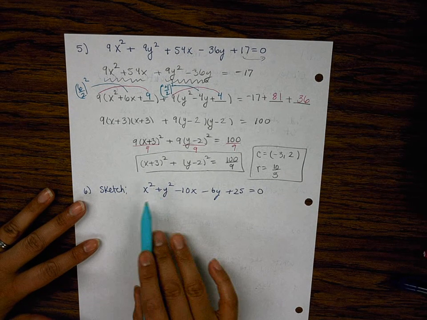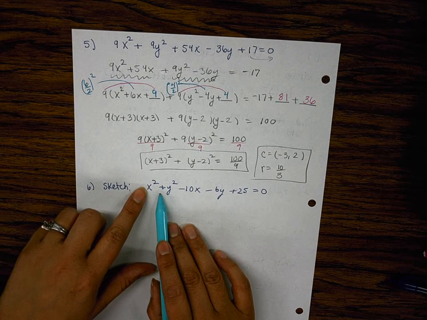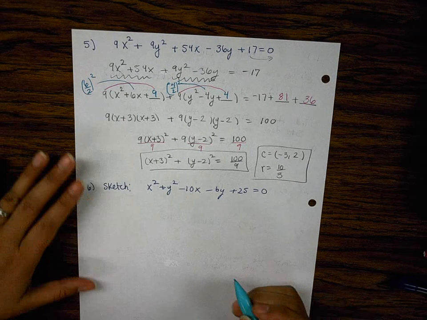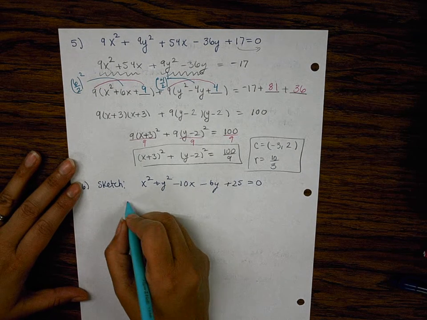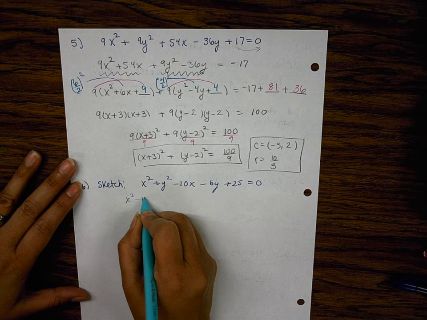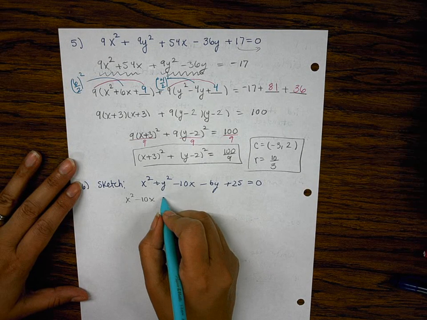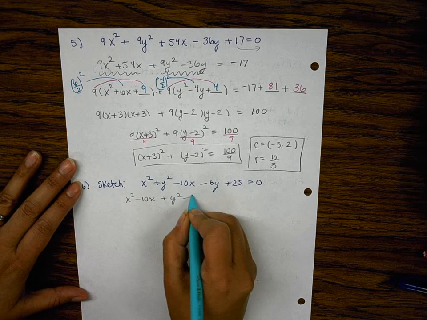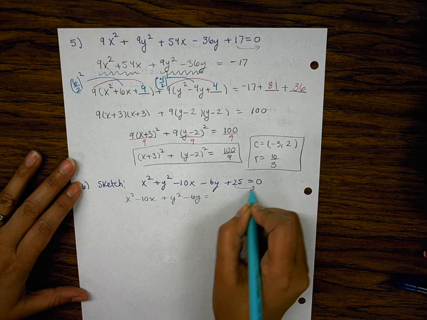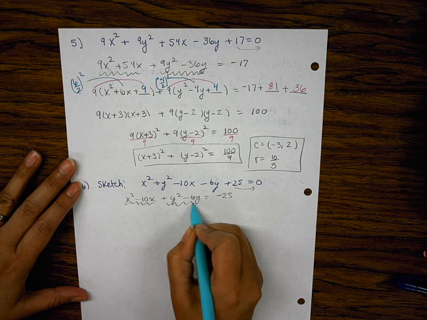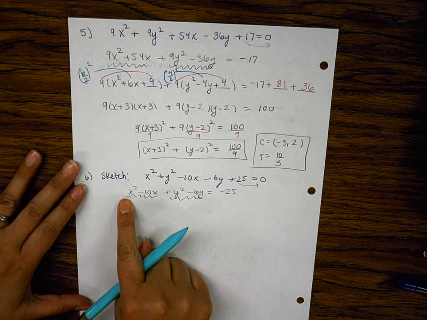This one, same thing. We're going to rewrite it, but on the question where it says name the shape, 2 squares, they both have the same coefficient, +1, +1. It is a circle. All right, same thing I did up there. I'm going to rearrange it. X squared minus 10x plus y squared minus 6y equals, move that guy over, -25.